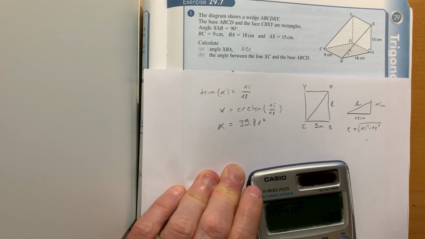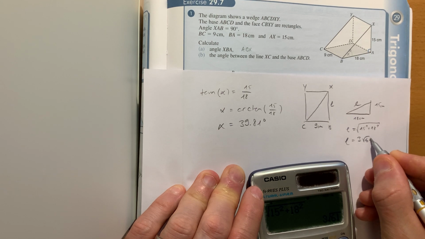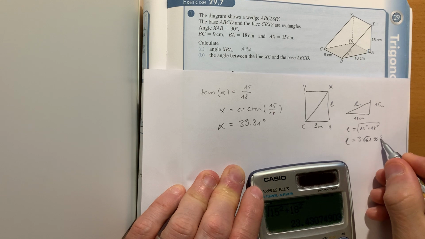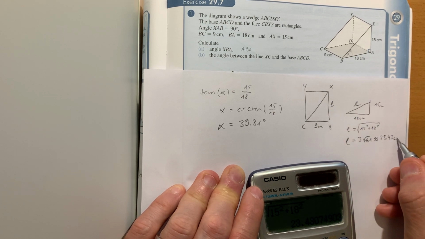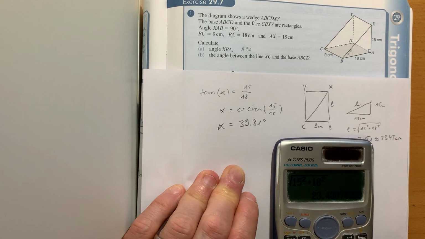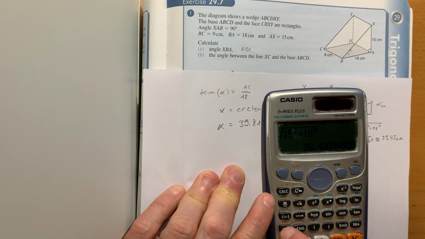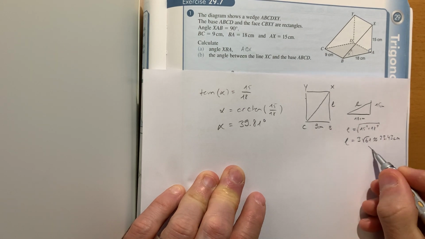That's 3 times the square root of 61, which is approximately 23.43 centimeters. Well, you can store this value if you want to. Let's store it. Shift, store A. Okay, so this is value A.